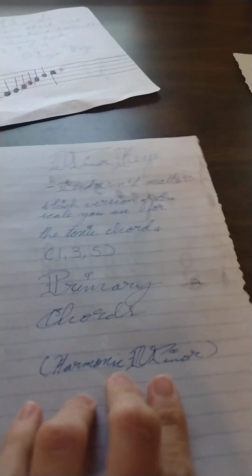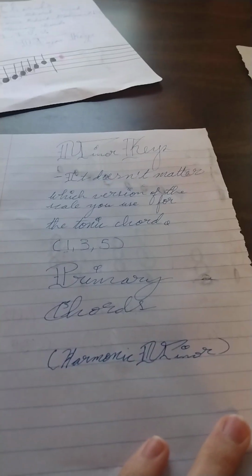Because, sitting at home, Bueller. 1, 3, and 5. We didn't do anything to 1, 3, and 5 in any of the minor scales. Okay? So for our primary chords, we're going to use the same 1, 4, and 5, but we're going to use the harmonic minor for this. It's so you can create harmonies. Okay?